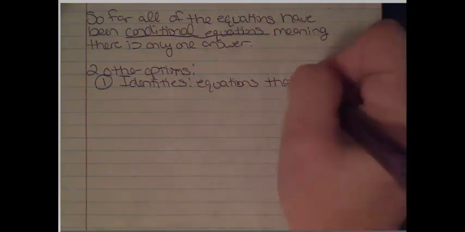Excuse my handwriting tonight, it's horrible. First one is called identities. And these are equations that are true for infinitely many values of x.